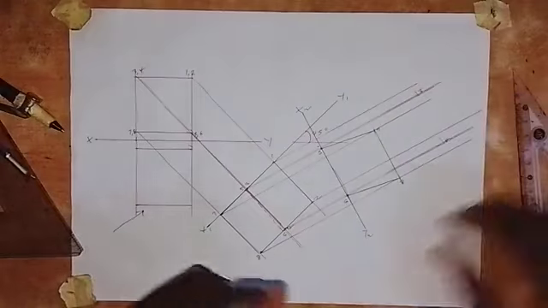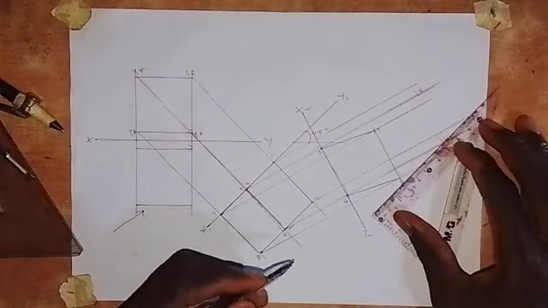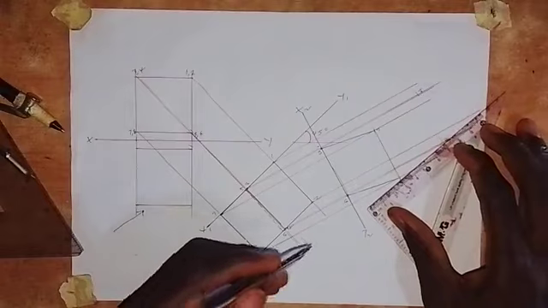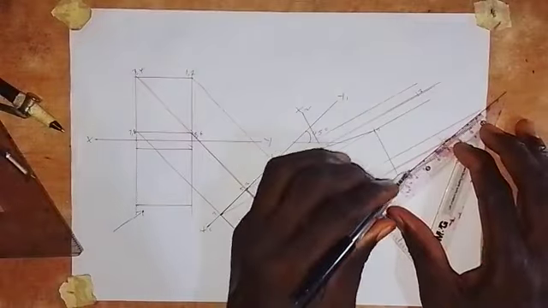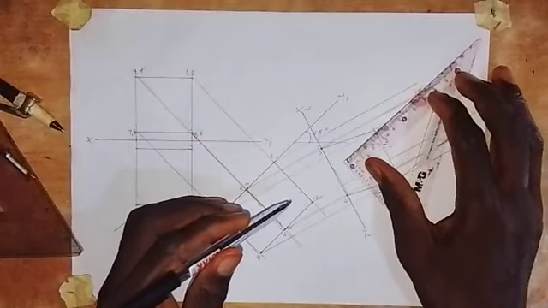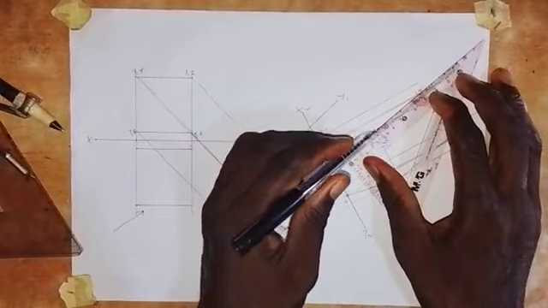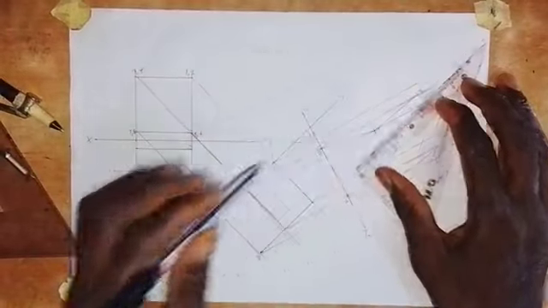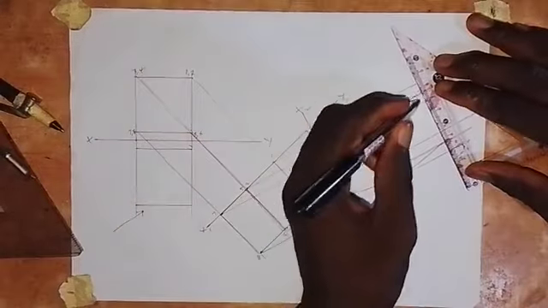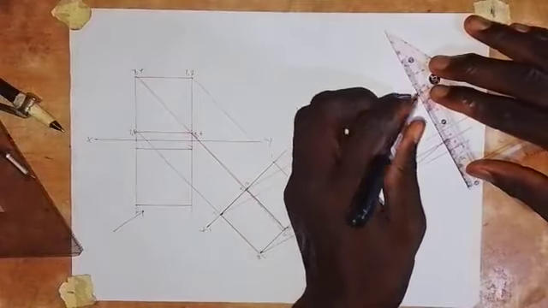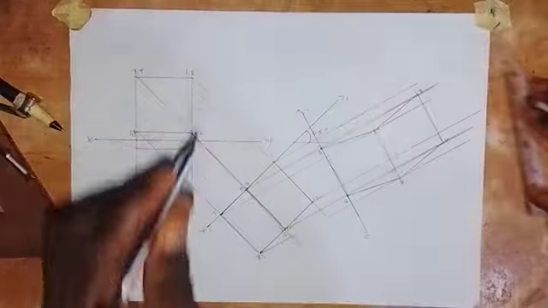I'm going to connect them together. So connecting 8 and 4, 8 and 4 goes like this. And then I will connect 7 and 3. That goes like this. So we have this now. Then I will connect this together. It goes like this. All right, so we have this now.